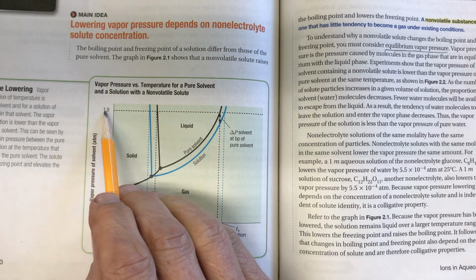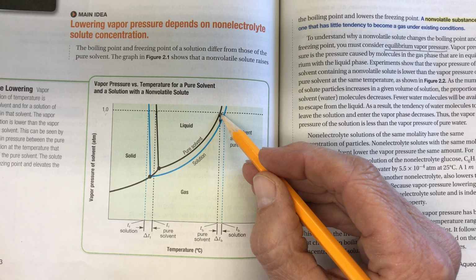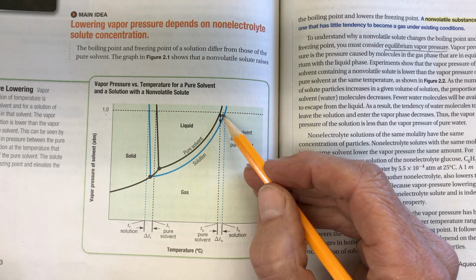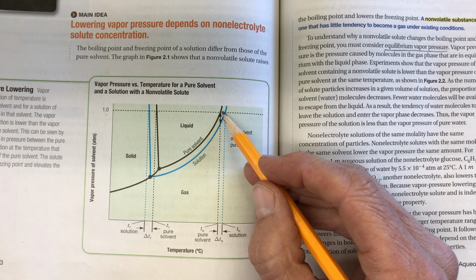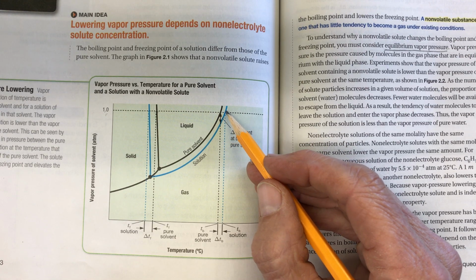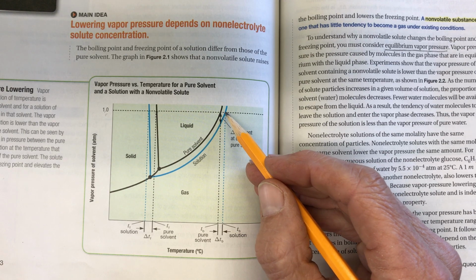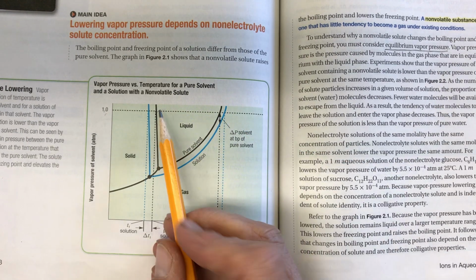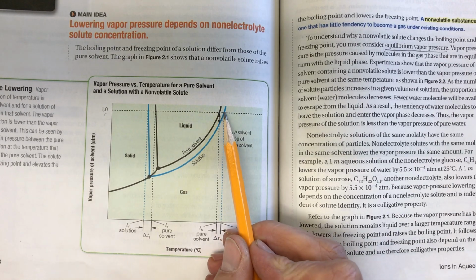Also, normally at 1 atmospheric pressure, water will boil at 100 degrees Celsius. But if you add a solute to it, salt, sugar, something like this, it's going to increase, or raise, the point at which it will start to boil. And so we call this freezing point depression or boiling point elevation.